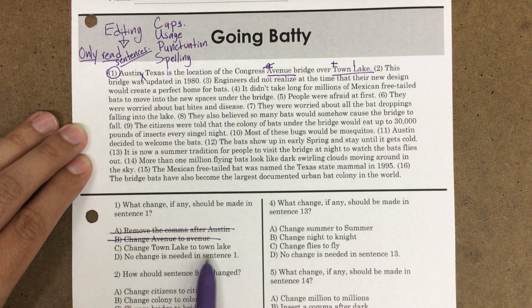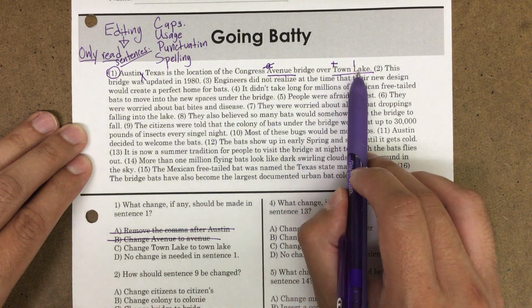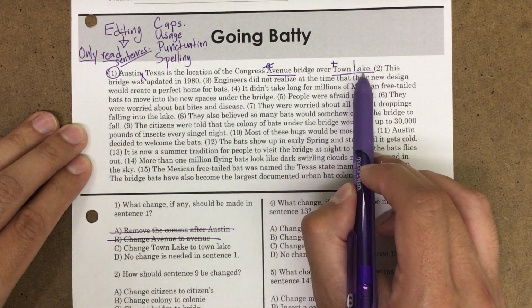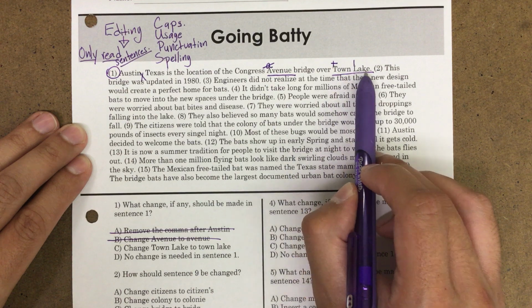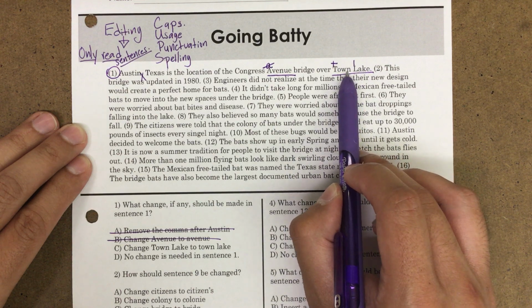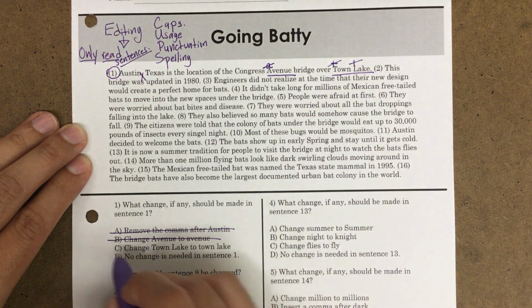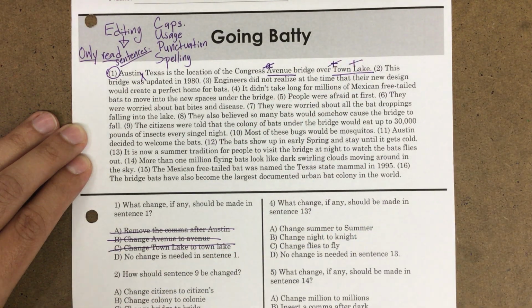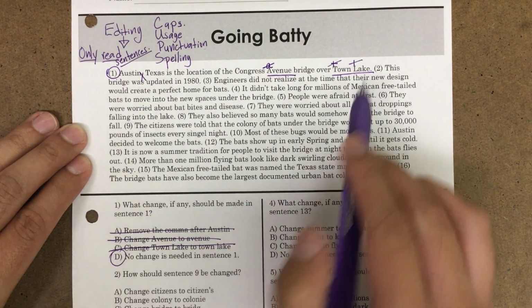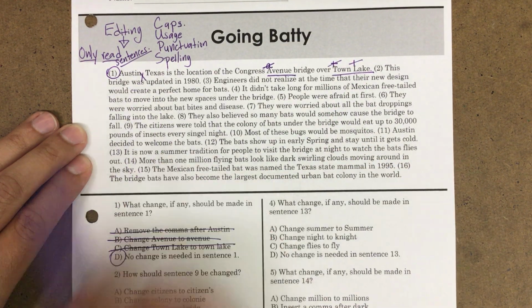C, change Town Lake to town lake with the lowercase t and l. Once again, this is the name of the lake, the proper noun. So sadly, by a little t, by a little l, it's not C. Sentence 1 is written correctly, no change needed. These are all proper nouns, and you need that comma there.